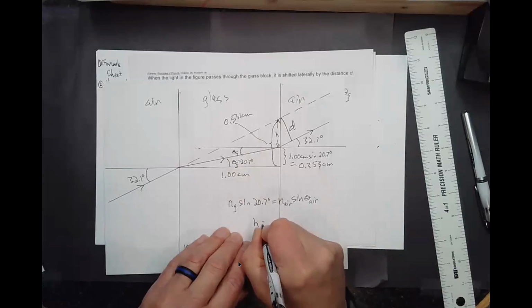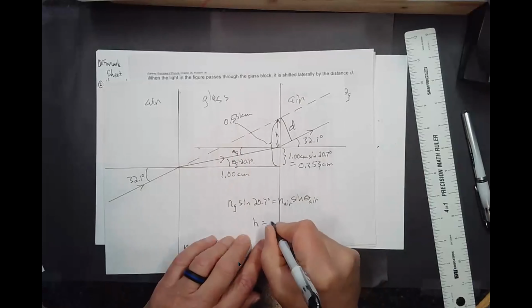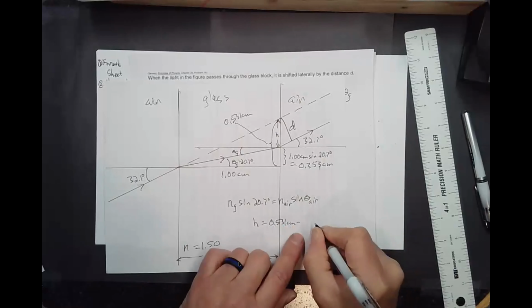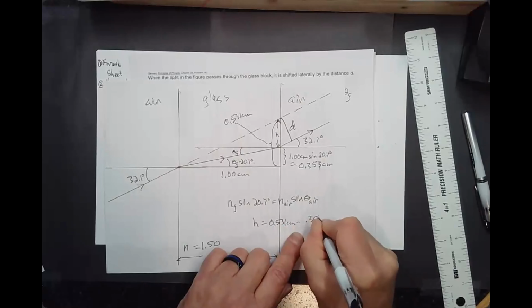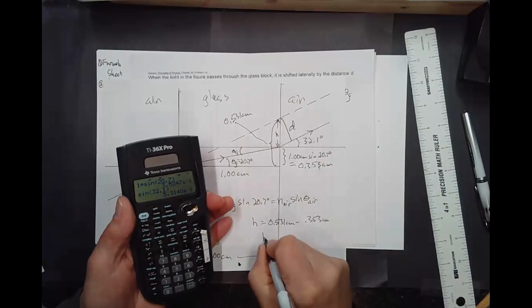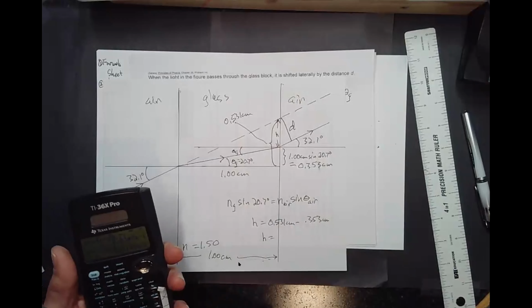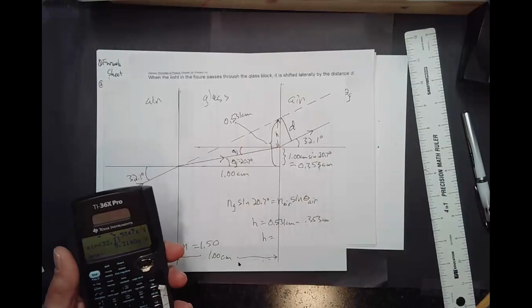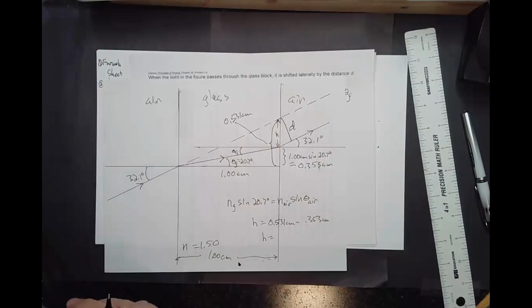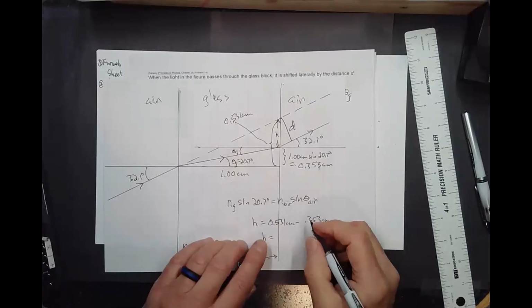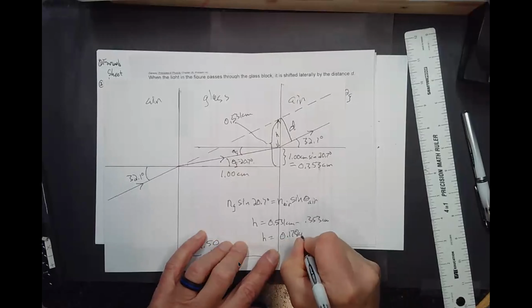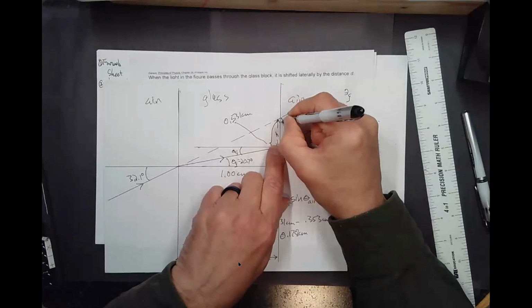H will equal 0.531 centimeters minus 0.353 centimeters, or 0.178. Okay, so that's how high that happens to be.